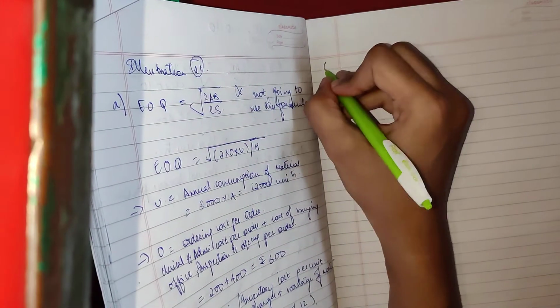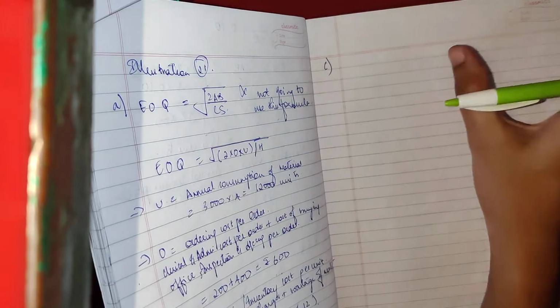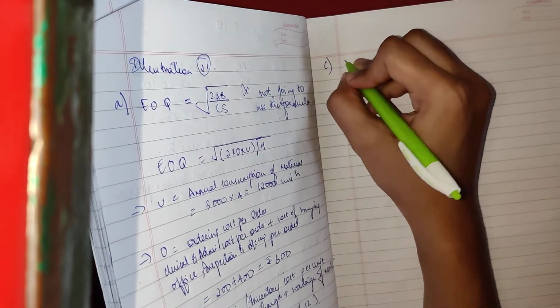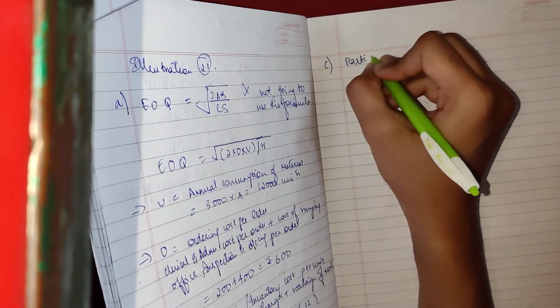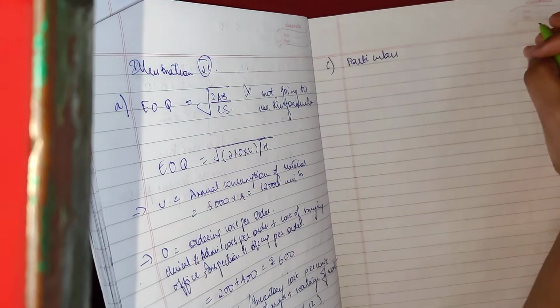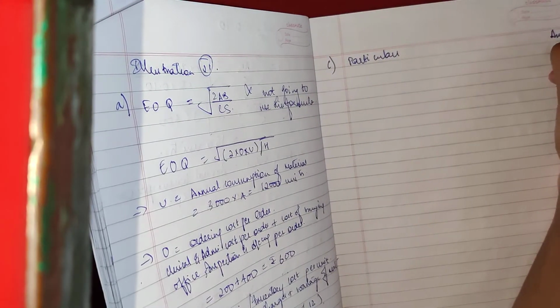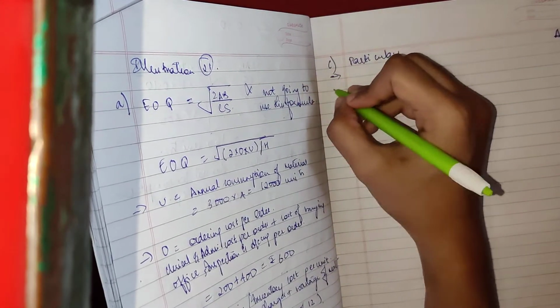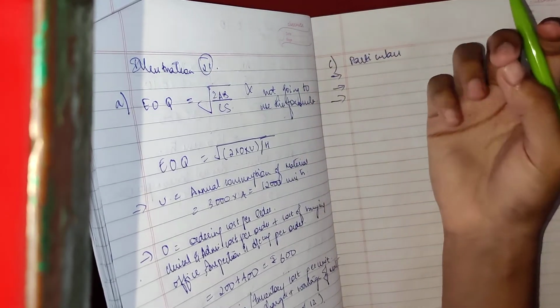Okay, the last part of calculation: you have to calculate your total inventory cost for the optimal policy of buying. So you will have to form two columns, that is particulars column and your amount column. Now what are the basic costs we calculated? That is material cost, ordering cost and carrying cost.